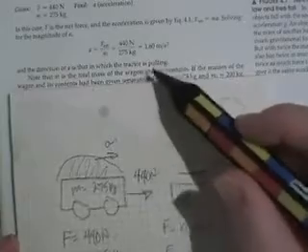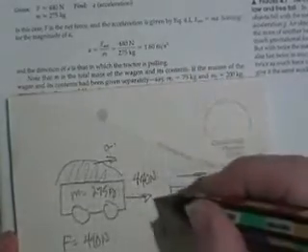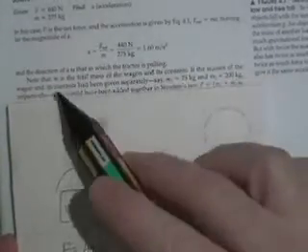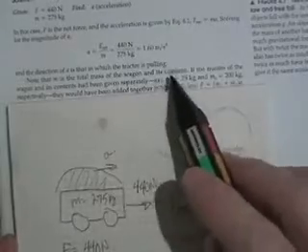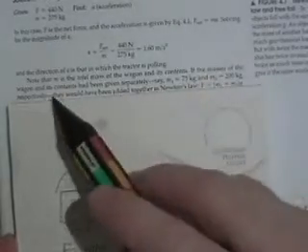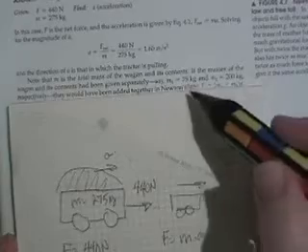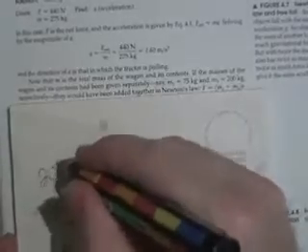The direction of the acceleration is in the direction the tractor is pulling. Note that m is the total mass of the wagon and its contents. The masses of the wagon and contents have been given separately. Say the mass of the wagon is 75 kilograms, and the contents is 200 kilograms, or vice versa.